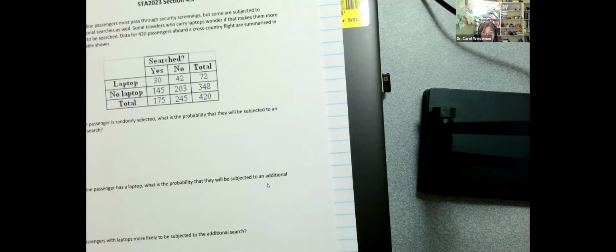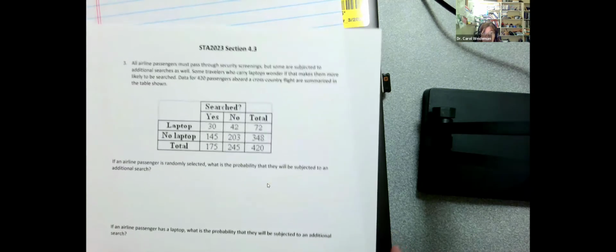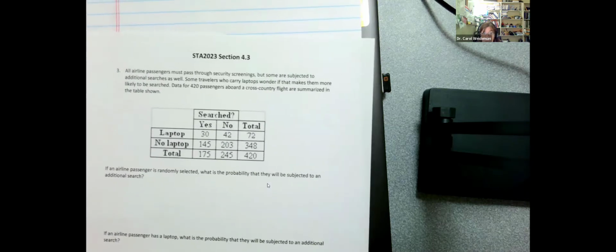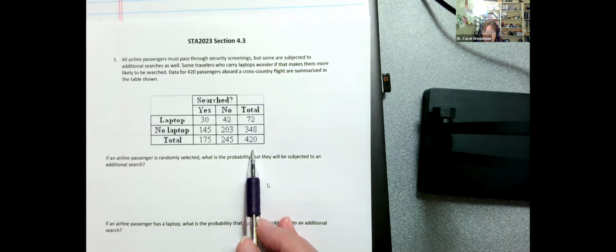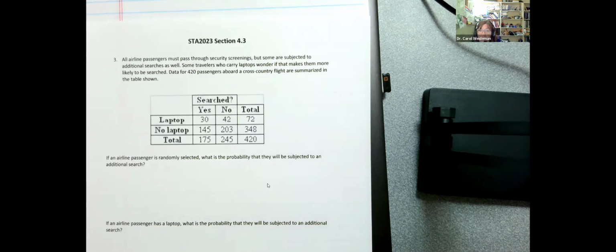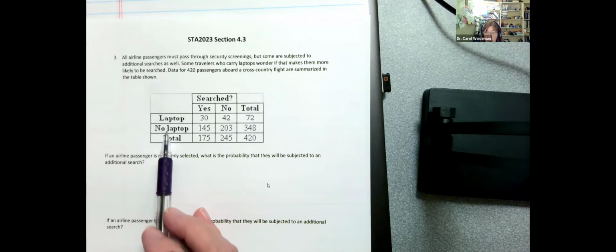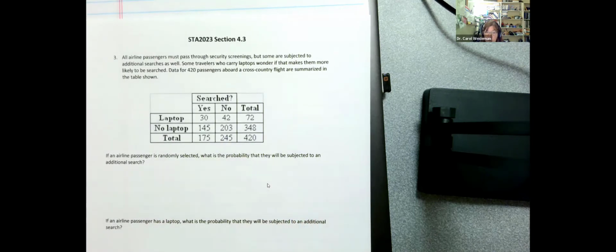Okay. All right, let's do some conditional probabilities from tables, because this is usually where you're going to see these. So this is a little table. It shows you all airline passengers must pass through security screenings, but some are subjected to additional searches. Travelers who carry laptops wonder if that makes them more likely to be searched. So we have data here for 420 passengers aboard a cross-country flight, and we have them whether or not they had a laptop and then whether or not they had that additional search.